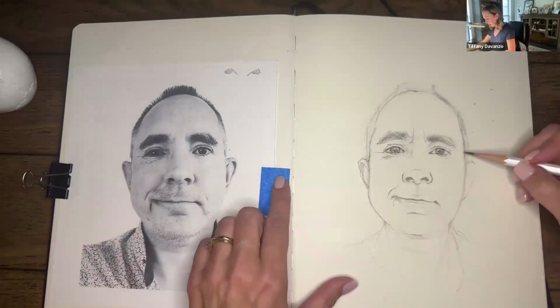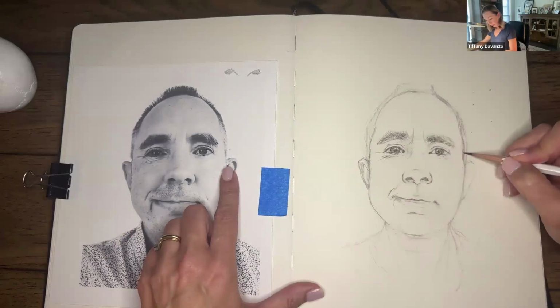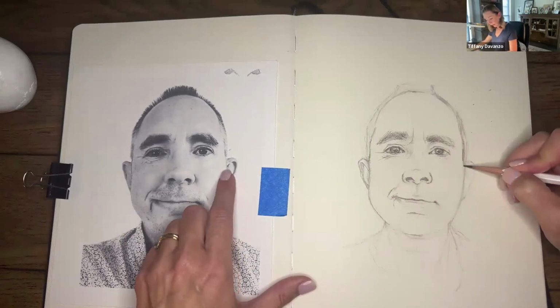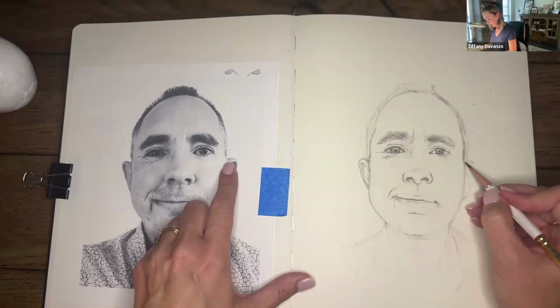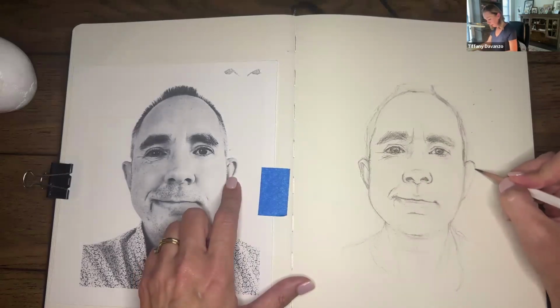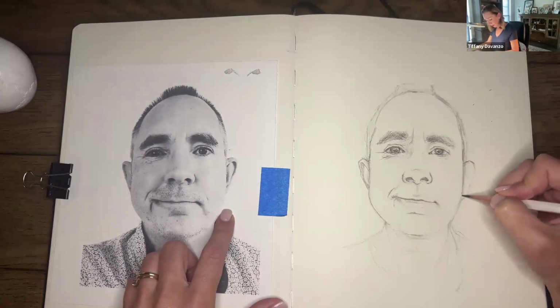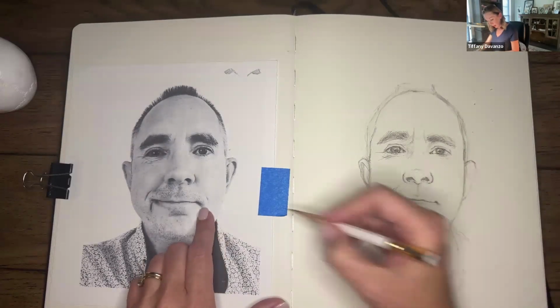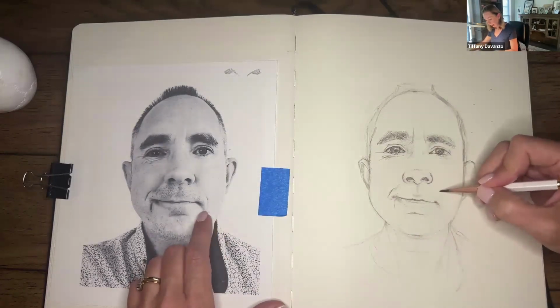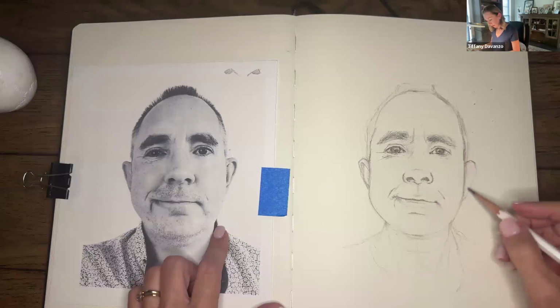Let's go over and do the other one while we're on this side. Okay. Get that edge of his face first. And let's see, I need to add just a little bit of that nasolabial line there. Come down.